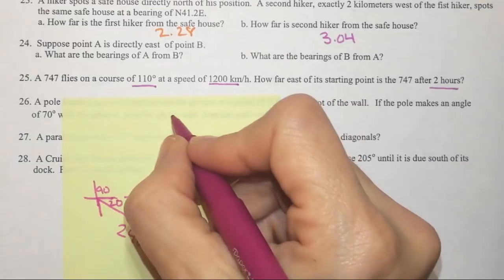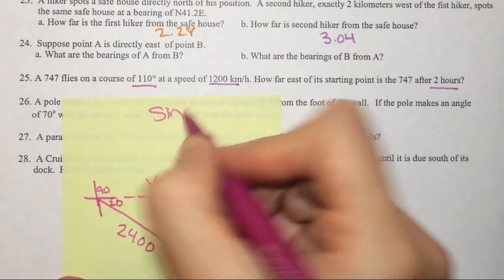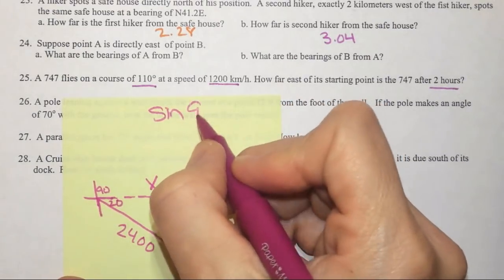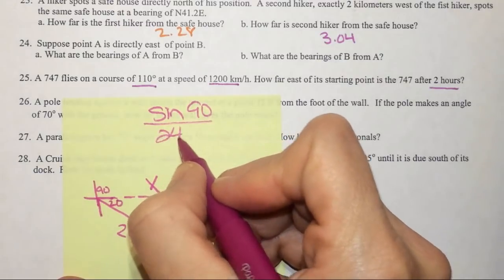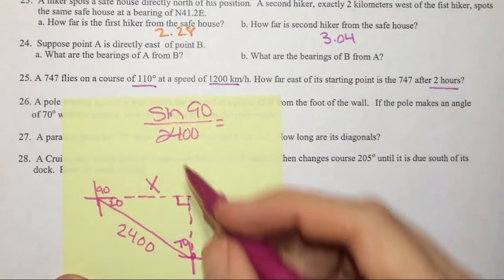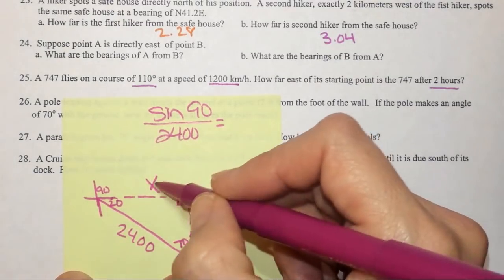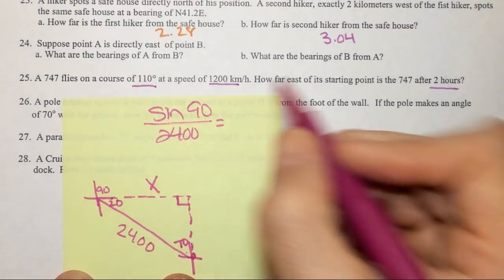And again, same old, law of sines. So sine of 90 over 2,400 is equal to, if I want x, I have to use which angle? Which one's the opposite? The 70.